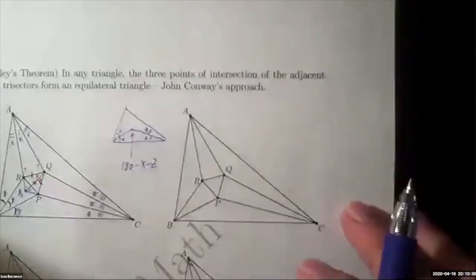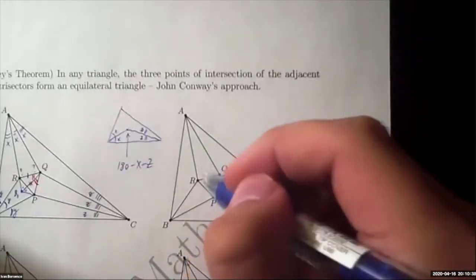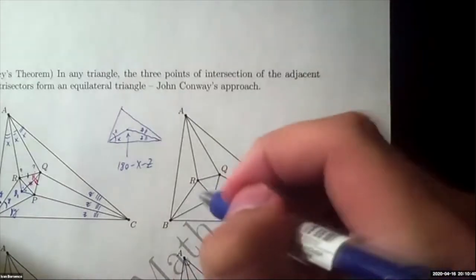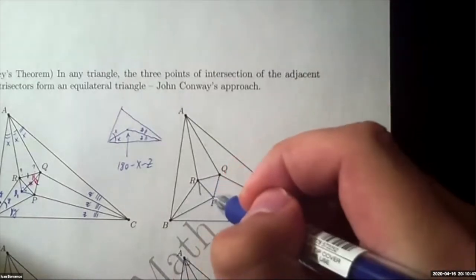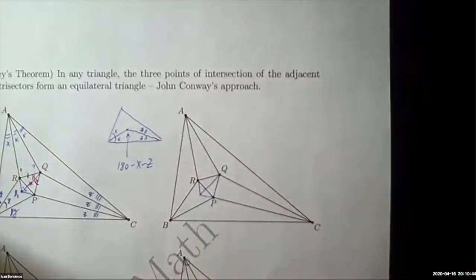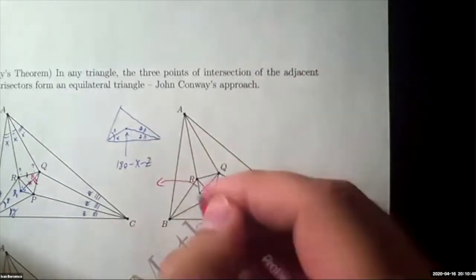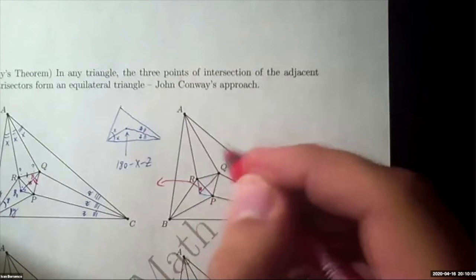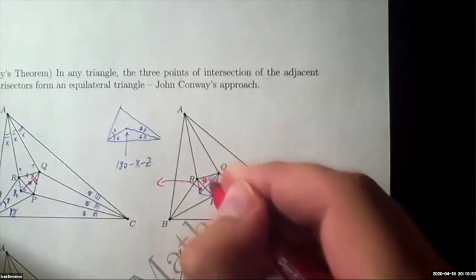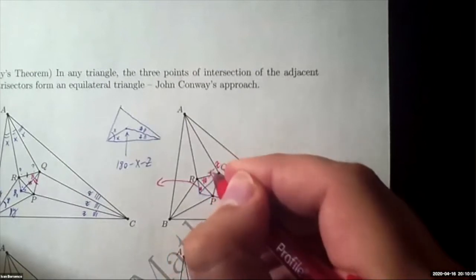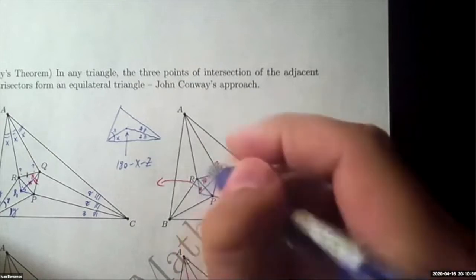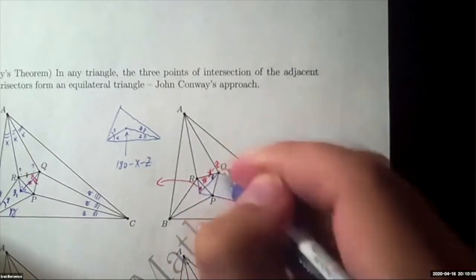Okay, so if I redraw it here, we have two diagrams. I think I understand what would be half of this angle. Half of this angle, exactly this half, is going to be 90 minus x minus z, right? Yes. And this angle is 30 degrees.